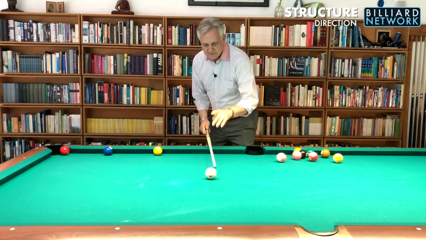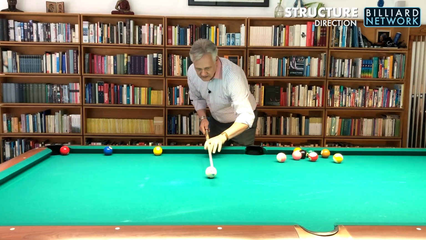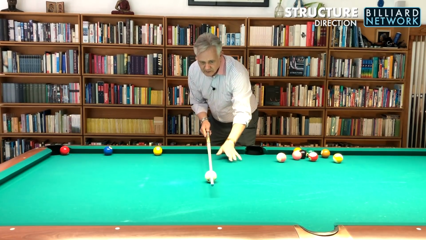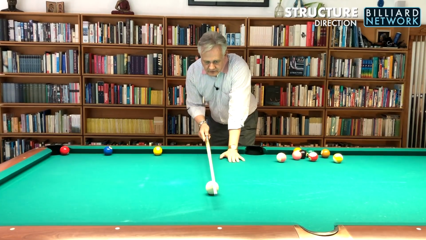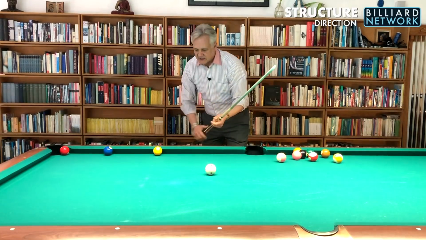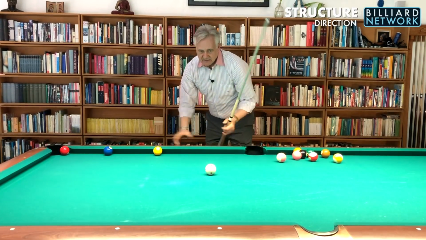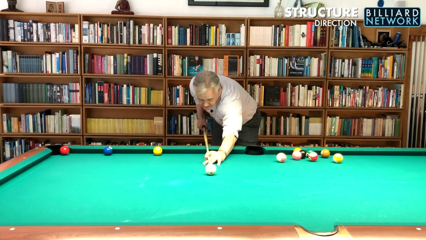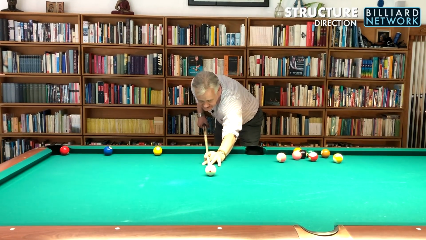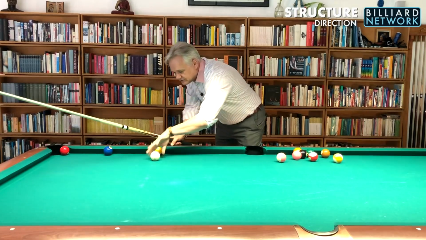And the reference point doesn't matter, the distance is not so important. Maybe a little bit more effect if you are closer, of course, less if you are further away, but not the main factor. The main factor is if you shoot straight into it without spin, of course it comes straight back. But if you shoot with right side spin, it goes a little bit to the right.